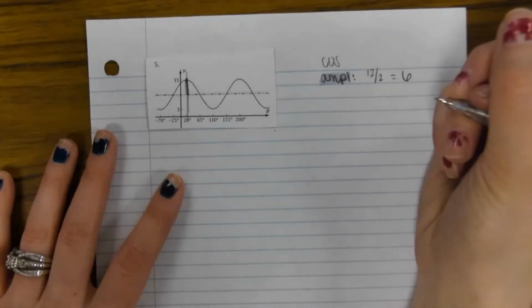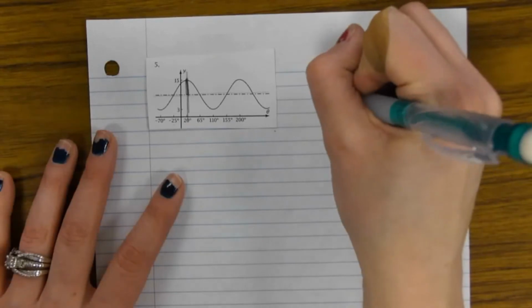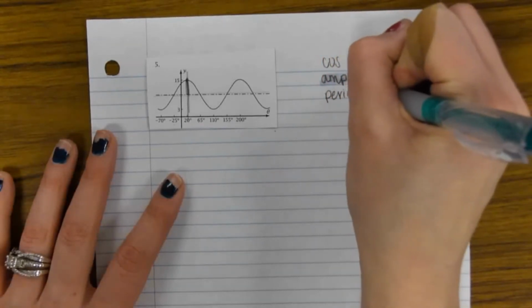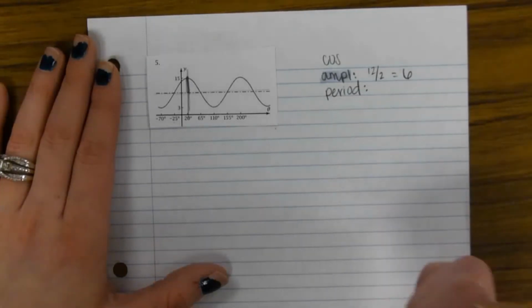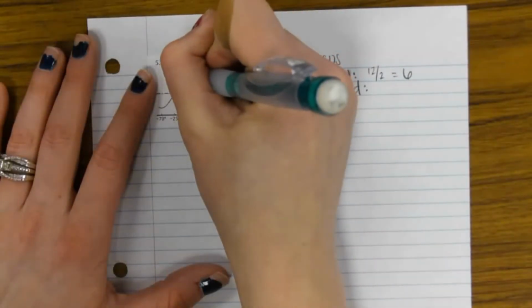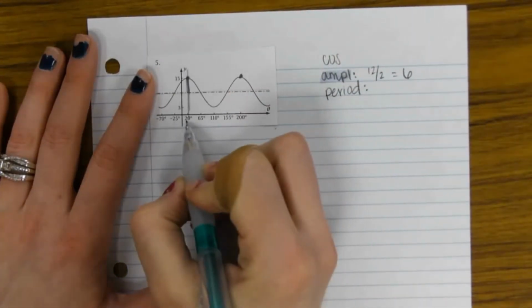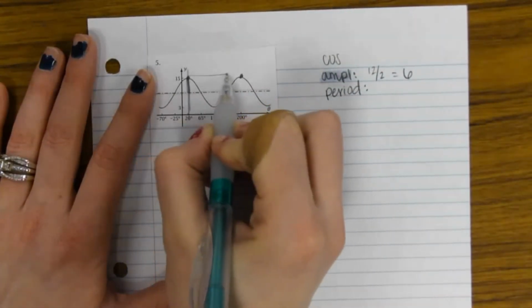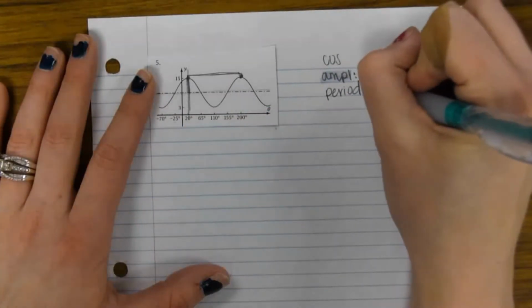The next thing that I'm going to find is the period. The period is calculated by finding when it's exactly in the same spot again. So we start here, and it's exactly in the same spot again here. We started at 20 degrees, and we're ending at 200 degrees. The difference between that is 180 degrees.